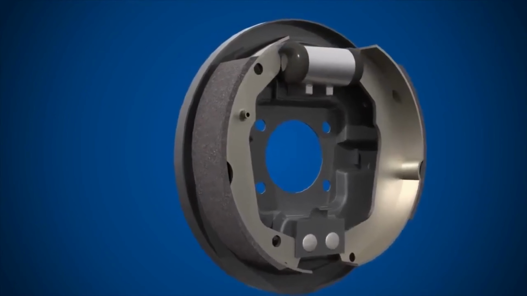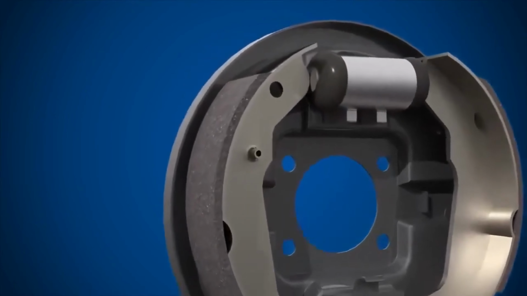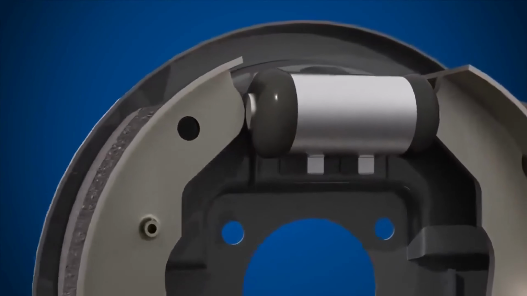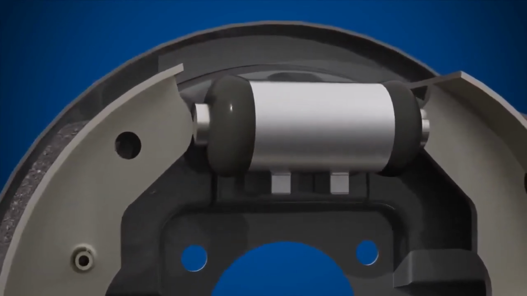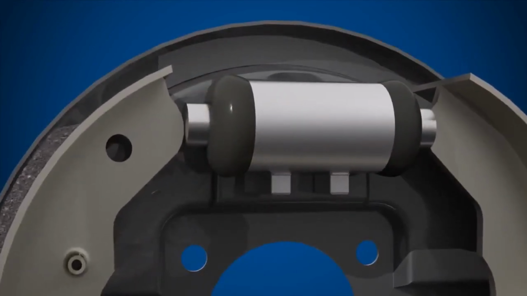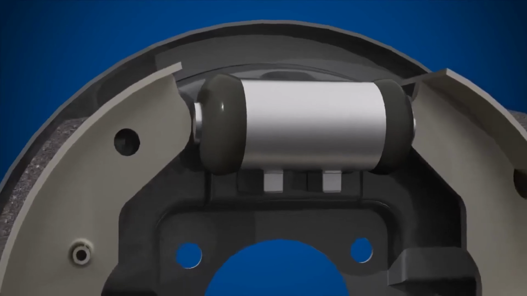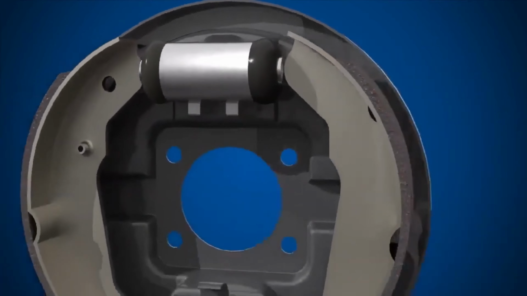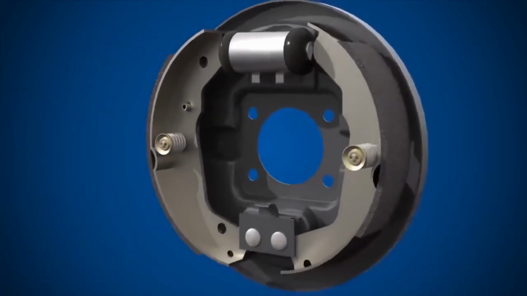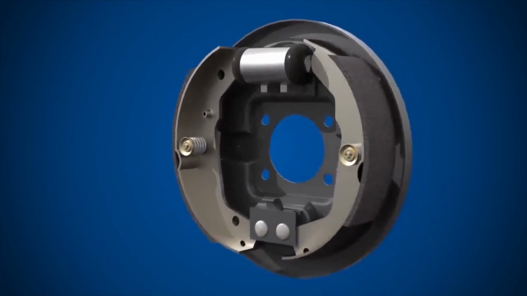The wheel cylinder is connected to the hydraulic system and contains pistons which are forced outwards by hydraulic pressure when the brake pedal is pressed. Shoe retaining springs pull the brake shoe down onto the backplate, keeping it in position.